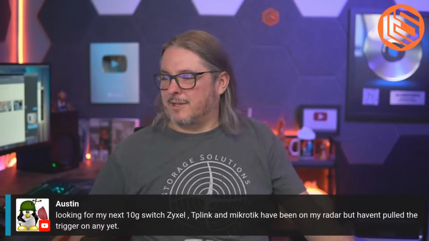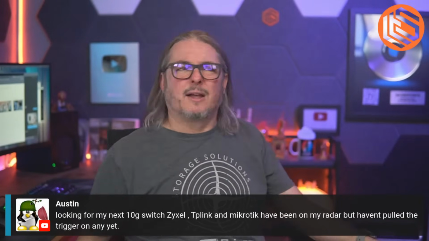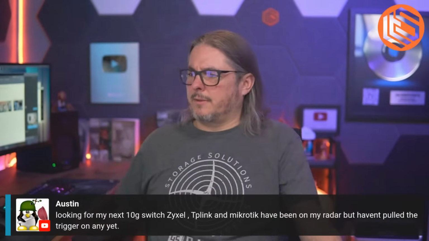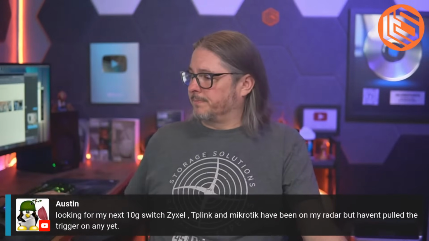Looking at my next 10 gig switch, XCL, TP-Link, MikroTik have been on my radar, but haven't pulled the trigger yet. Yeah, the MikroTik ones are definitely budget friendly for sure. If it's between Proxmox or VMware, I'd choose Proxmox. But for me, it's not between Proxmox and VMware. I prefer XCP-ng. Sorry, got the hiccups. XCP-ng is my go-to.